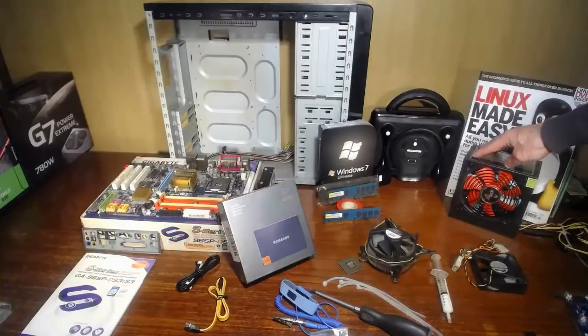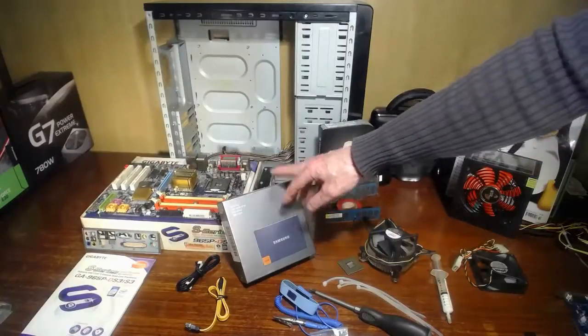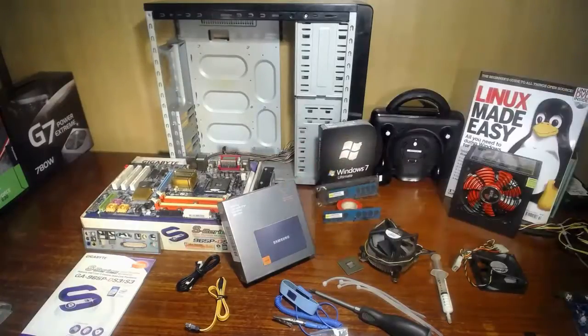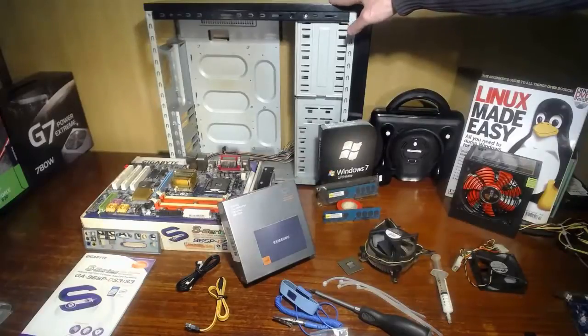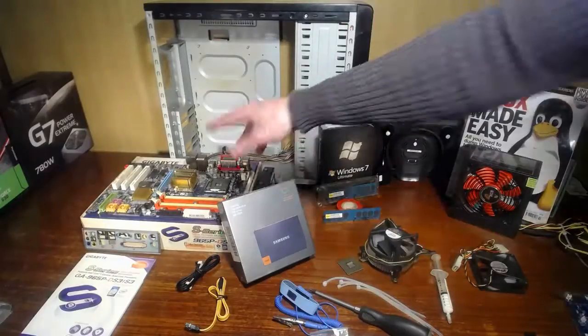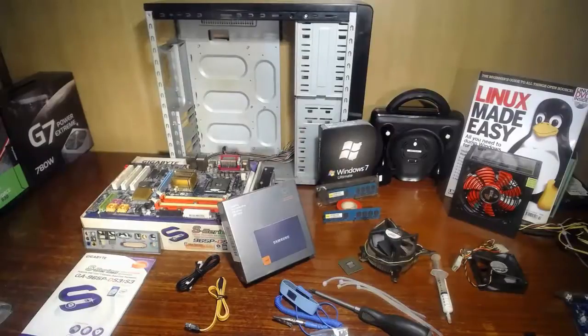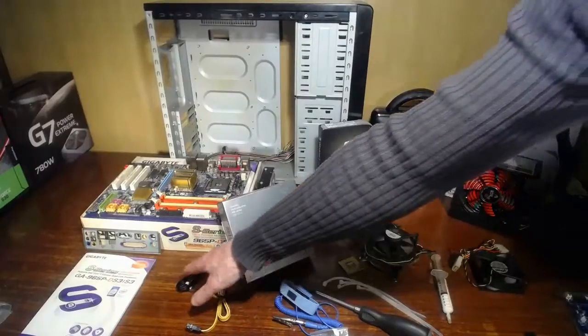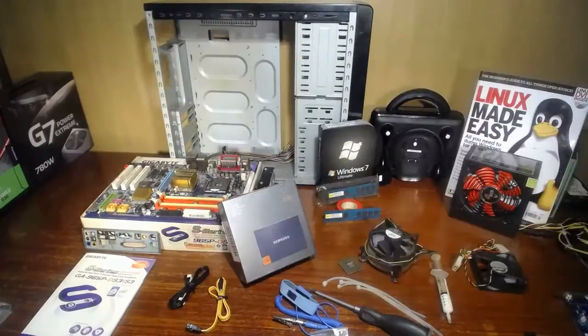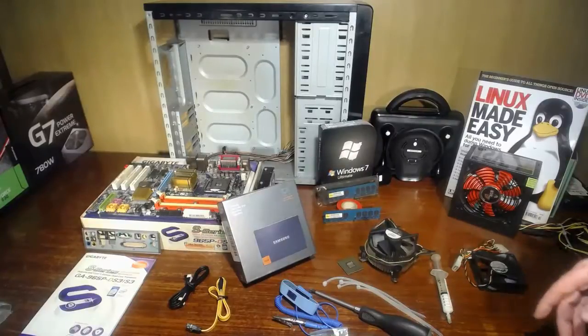You'll also get your screws with your power supply, your hard drives, and the risers for the case will also either come with the case or with the systems board. Data cables will also come with your systems board, and basically all the cables and screws come with the different parts, so you don't need to be worrying about whether you're going to be getting them or not.